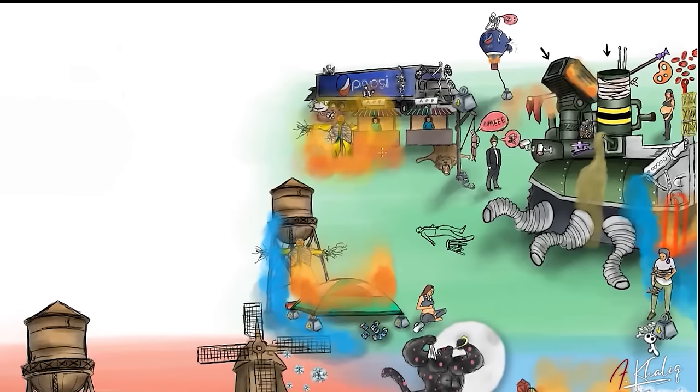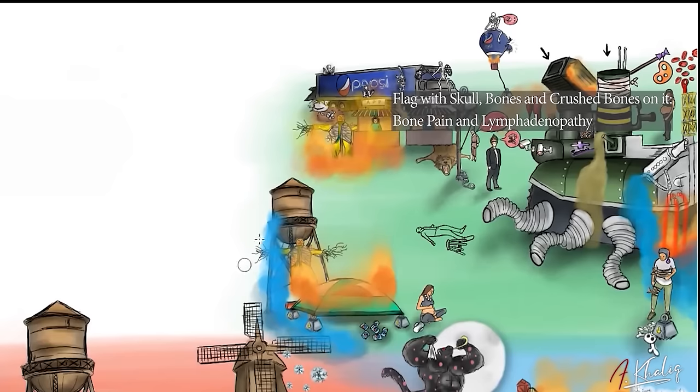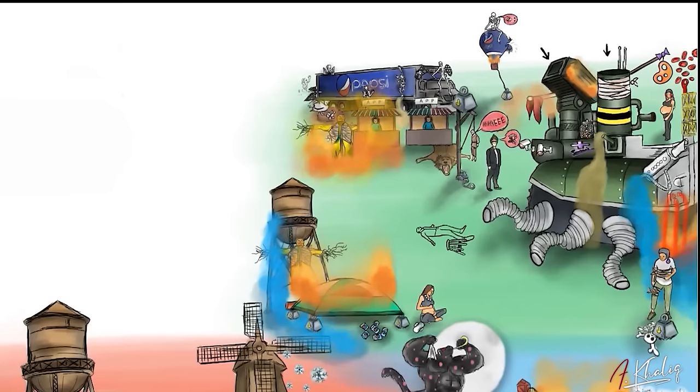Well, for your information, the flag has skull and bones and just crushed bones that look like lymph nodes. So you're going to ask about bone pains and lymph nodes. Now, the lymphadenopathy is because of the gastric carcinoma, and the bones, they're just an indirect way of asking the patient if they're taking any NSAIDs.